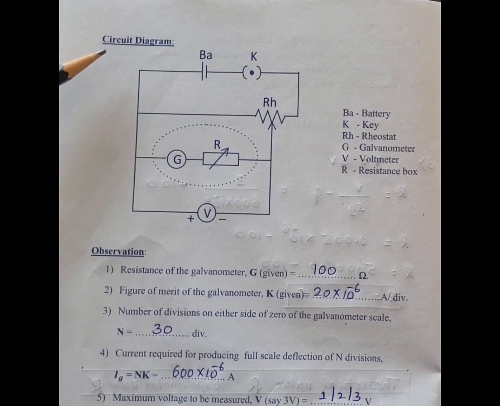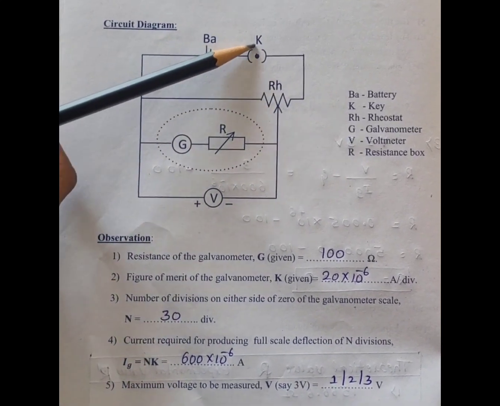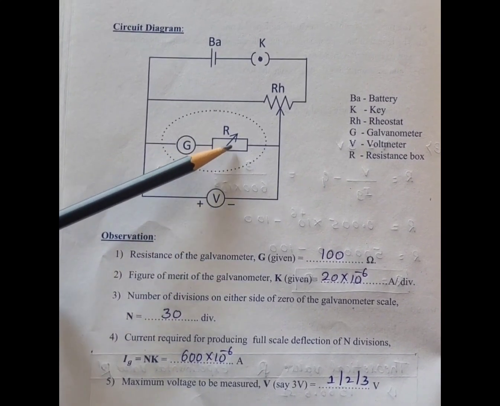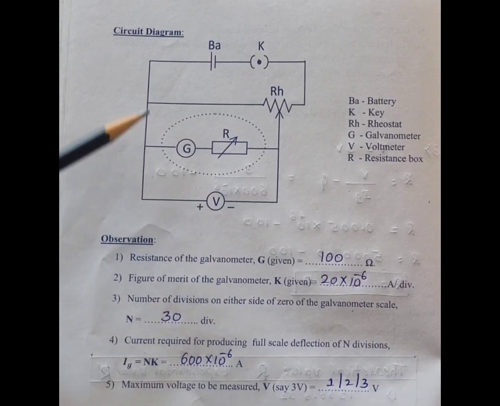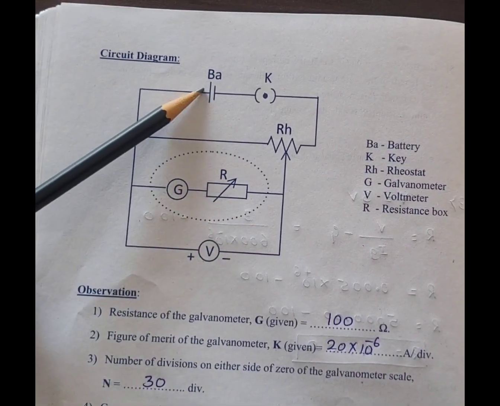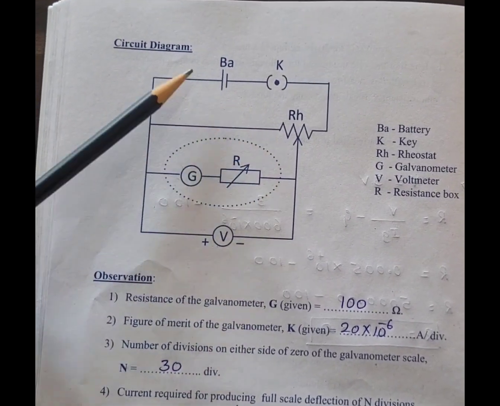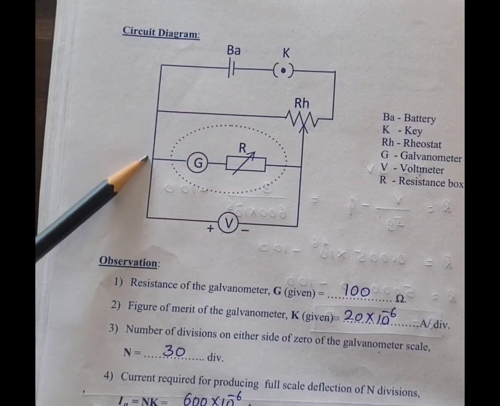Now come to the circuit connection. BA represents battery, plug key, rheostat, galvanometer connected in series with high resistance R, and V represents voltmeter. Connection should start from battery positive. At battery positive, let us take 3 wires. One wire will go to rheostat lower end, second wire will go to galvanometer positive, third wire will go to voltmeter positive.